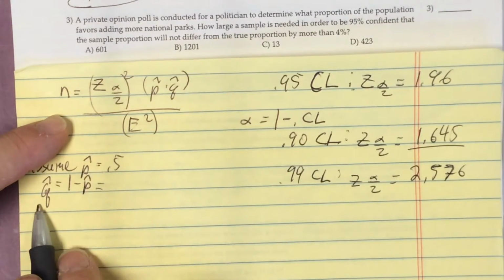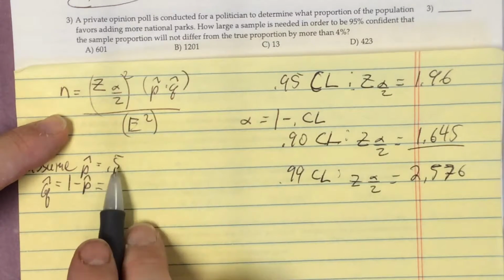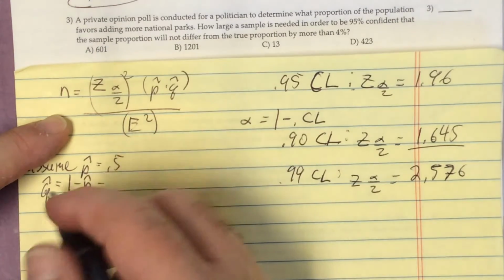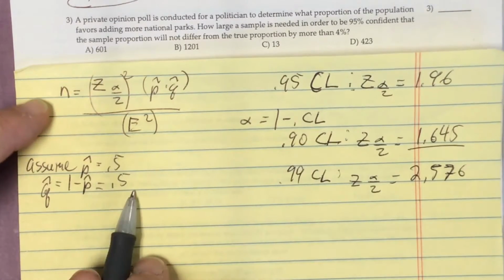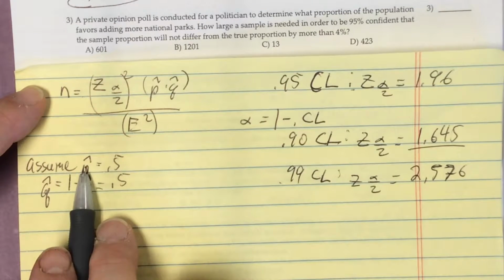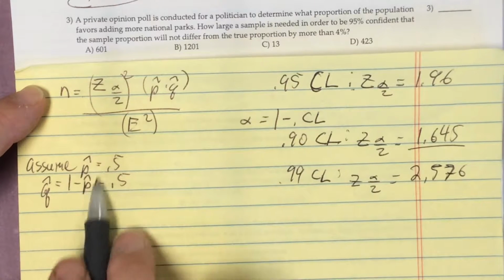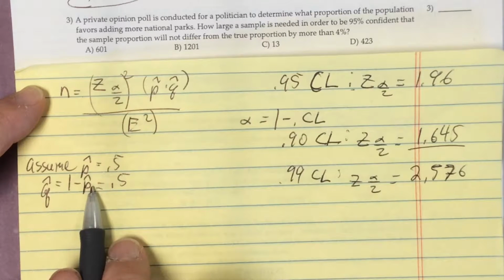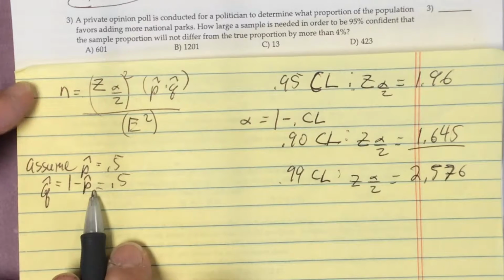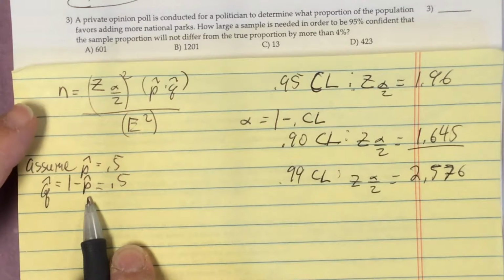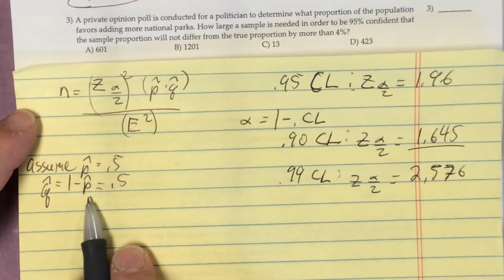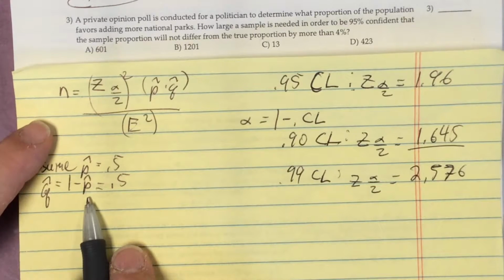So basically, q hat is the complement of p hat. If p hat is going to be 0.5, then q hat will be 1 minus 0.5, which is 0.5 also. Okay, so if p hat is not given, then we make the assumption that it's going to be 0.5. The impact of this is that it creates a situation in which we obtain the largest possible sample size when p or q are not known, to ensure that we get the most accurate answer for n.